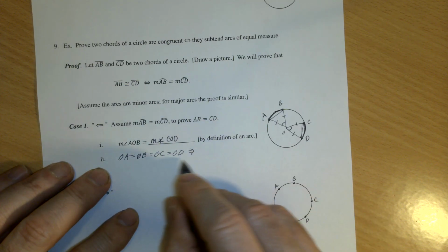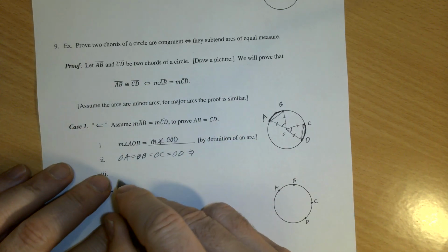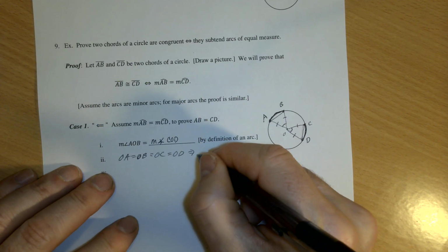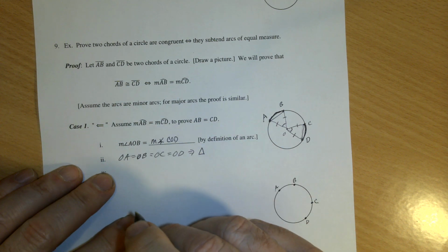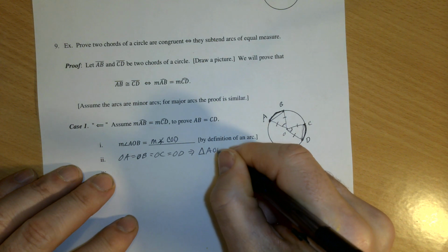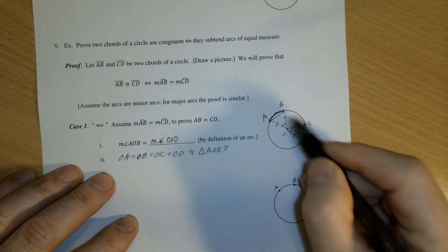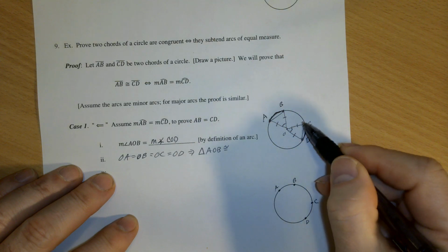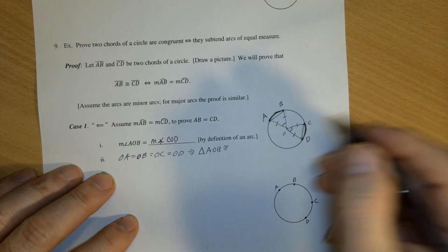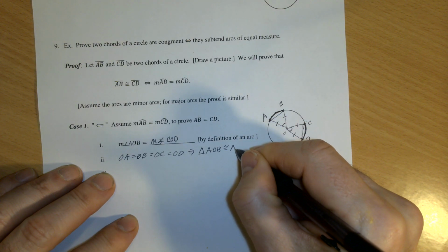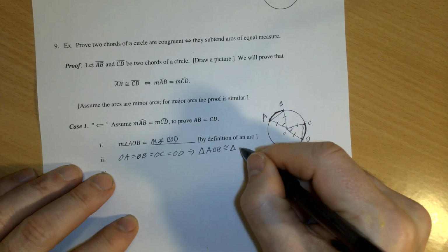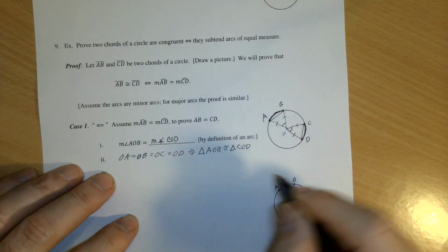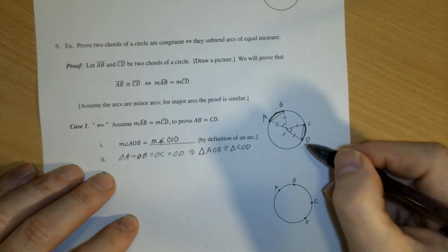And what does that tell us? Triangle AOB is congruent to triangle COD. Why is that?